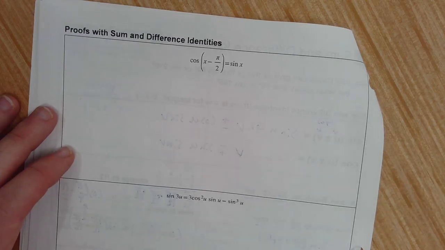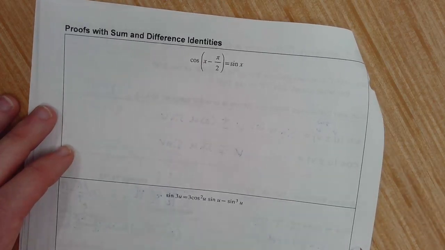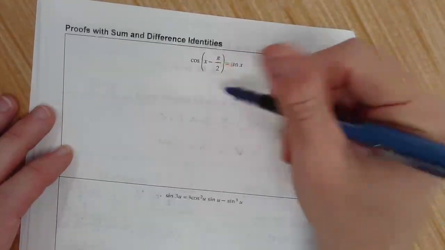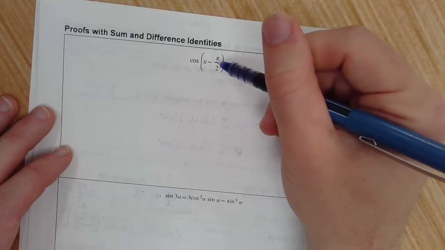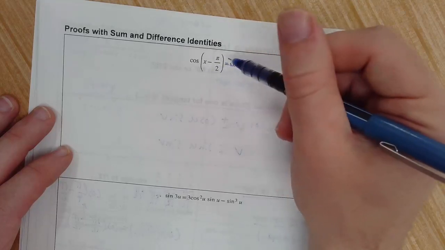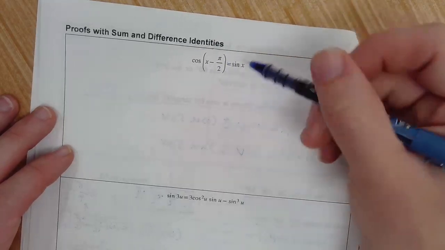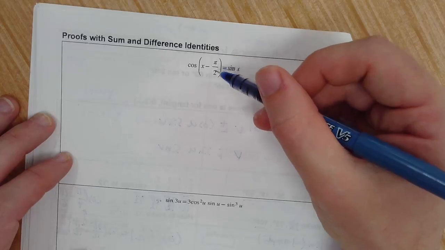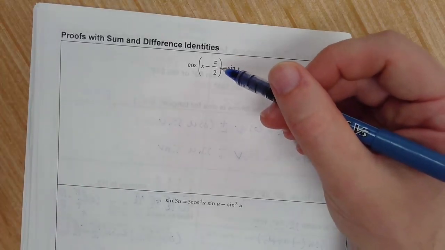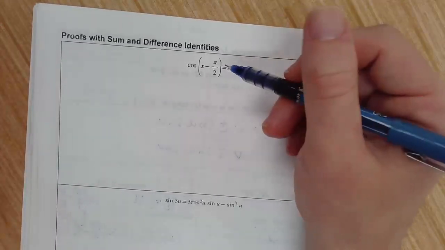The fortunate thing about these proofs is that it's usually really obvious when to use a sum or difference identity, and that's when you look at it and you see a sum or difference inside the cosine or sine function. So do you see here how we have x minus pi over 2? It's obvious. You see that, okay. So we're going to use which kind of identity?